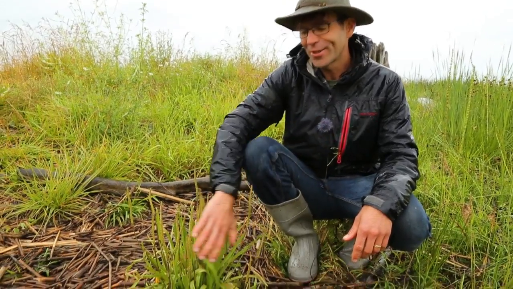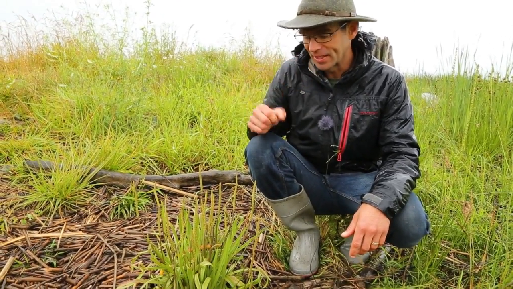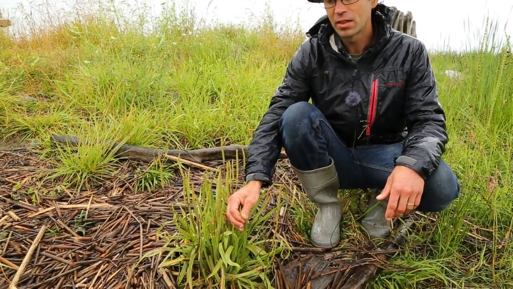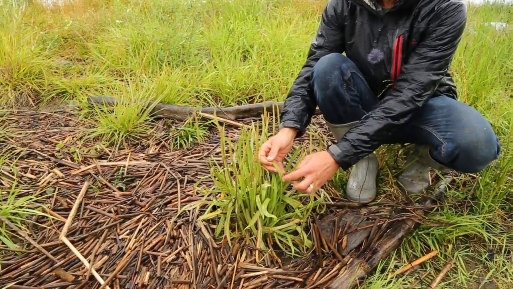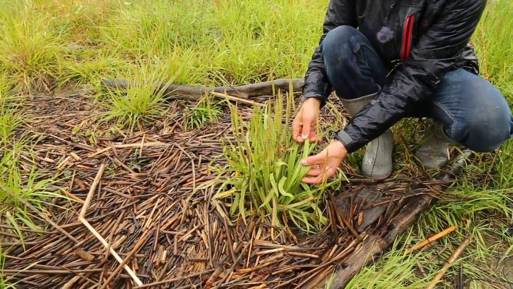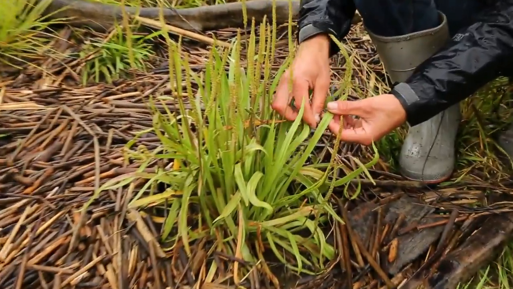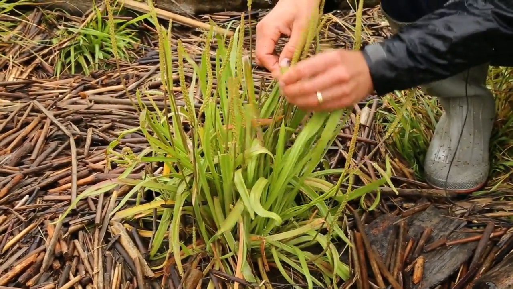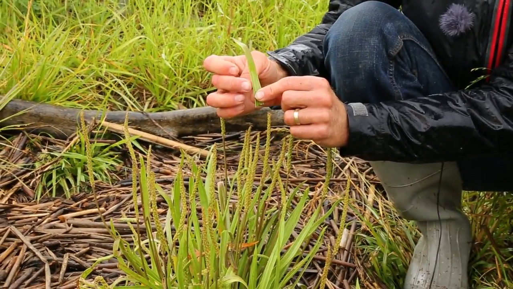This is Plantago maritima, and it tolerates salt inundation. It has a pretty fleshy, thick leaf with parallel veins on that leaf. Usually the leaf margins are smooth, but sometimes they'll have little teeny barbs here or there, almost like warts. Here's one with a little wart on the side, just right there.